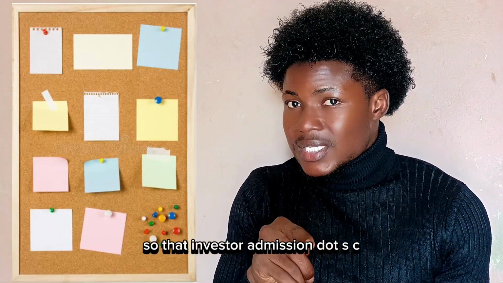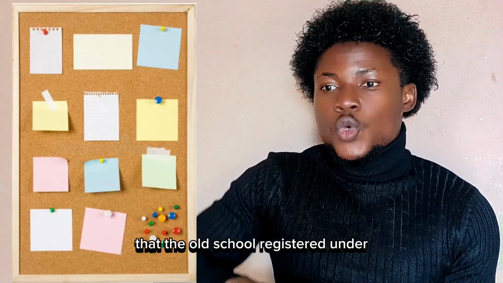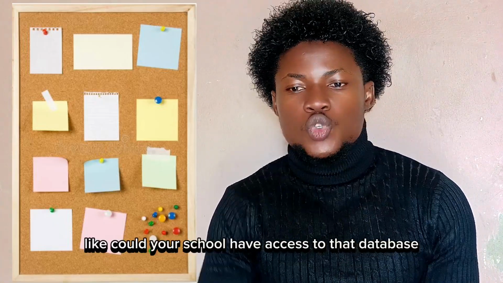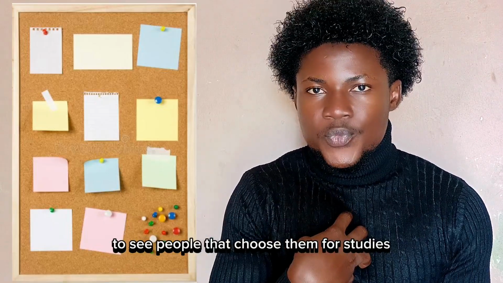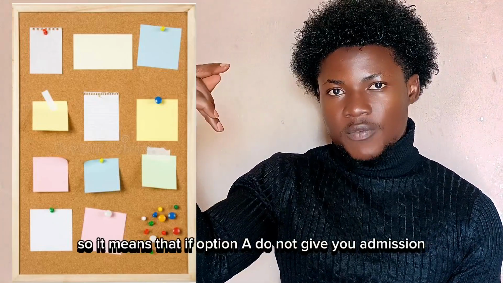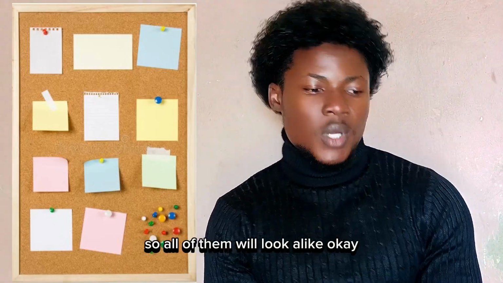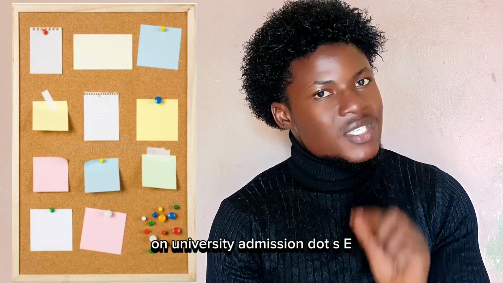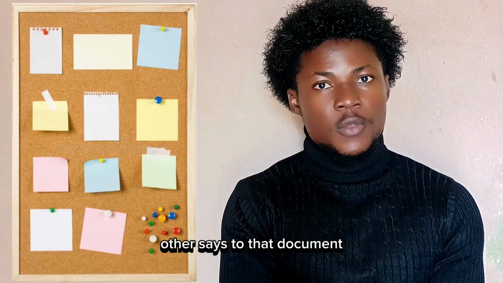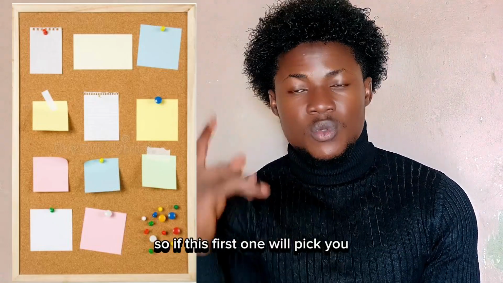Let me make you understand universityadmission.se. It is a website that all the schools are registered under, and that body will give you admission. The schools have access to that database to see the people who chose them for studies, and then they can choose anybody among you and give you admission. So if option A did not give you admission, option B will, or C or D, till you get to your eighth option. Once you submit all your documents, all the schools you chose have access to them. They will look and say, okay, I want this person, pick this one, pick that one. So if the first school doesn't pick you, the second school will pick you.